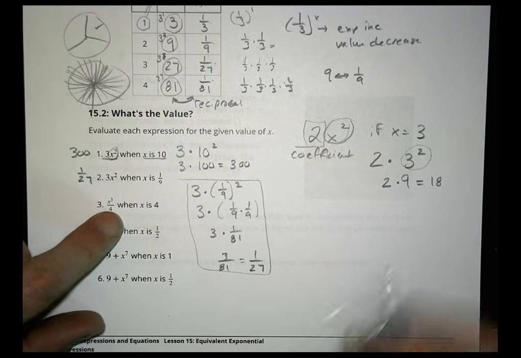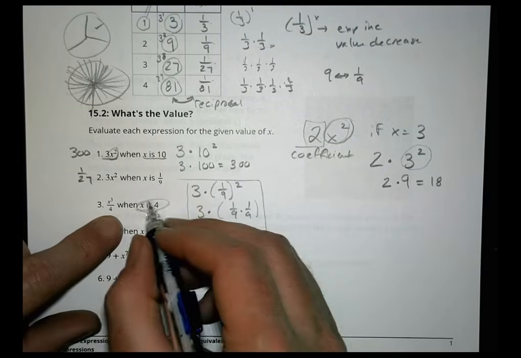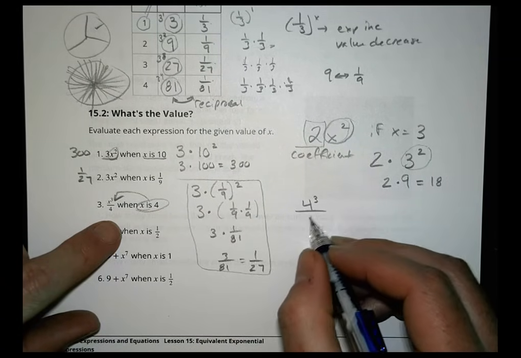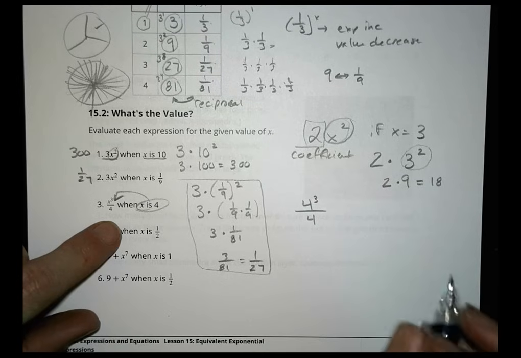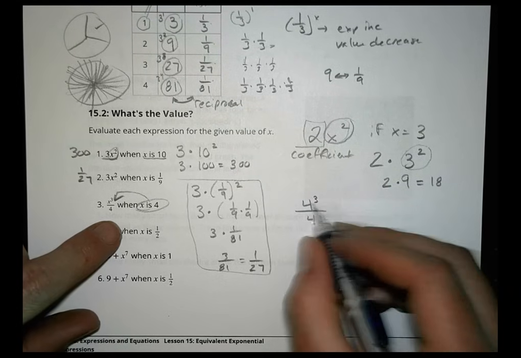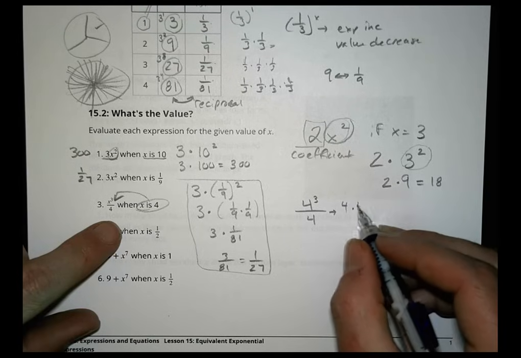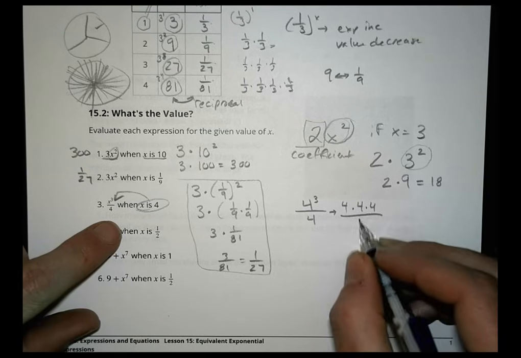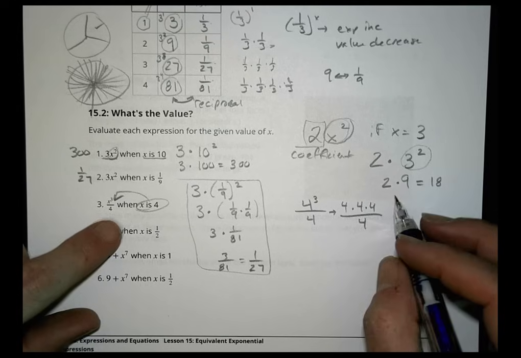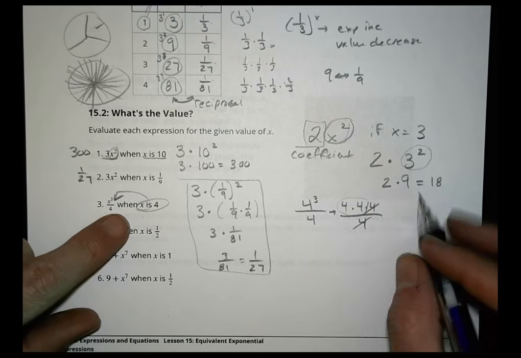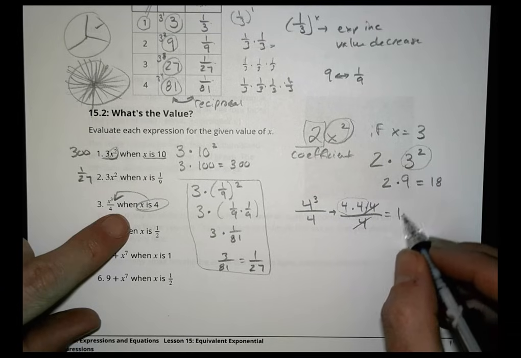Let's see what happens with this one. Here x is going to be 4, so we're going to put 4 in the place of that. So we have 4 to the third over 4. Now again, you can multiply this out, or expand it I should say, 4 times 4 times 4 all over 4. And when you look at it this way, we can reduce, so we're left with simply 4 times 4, which is 16.